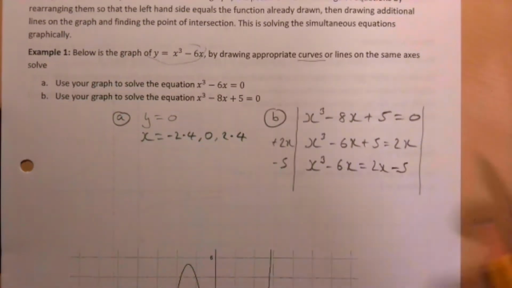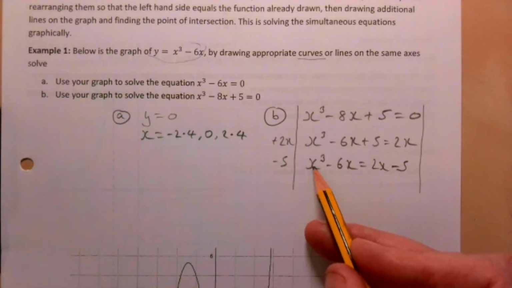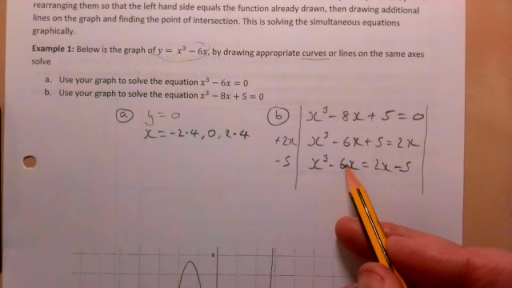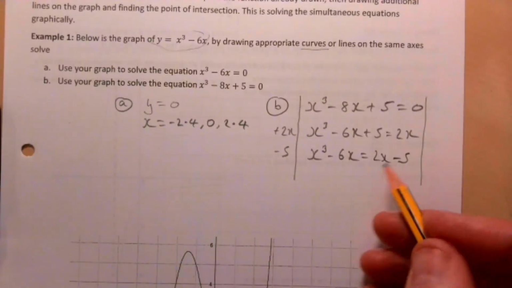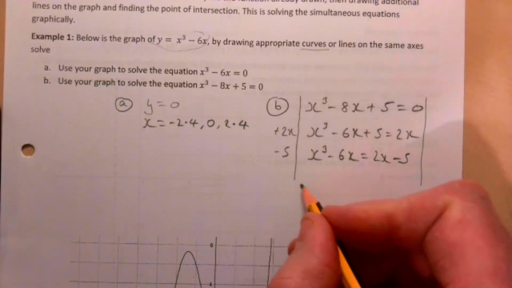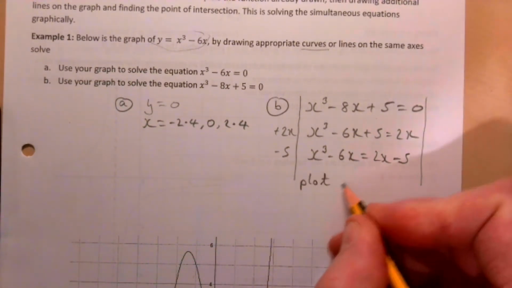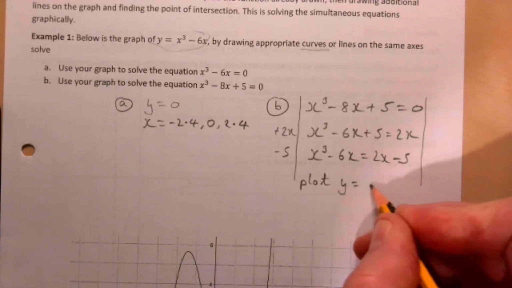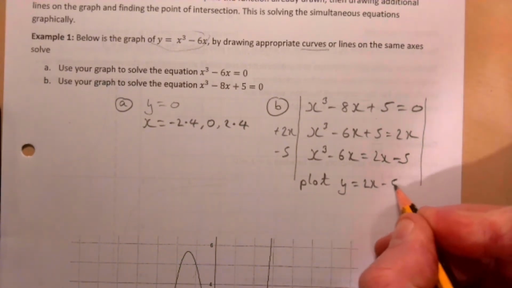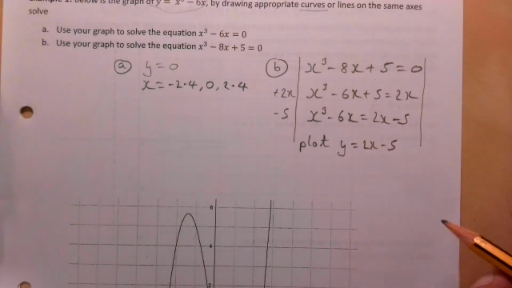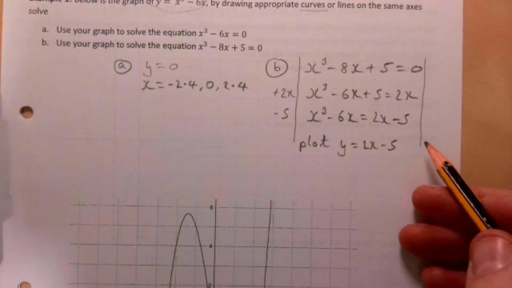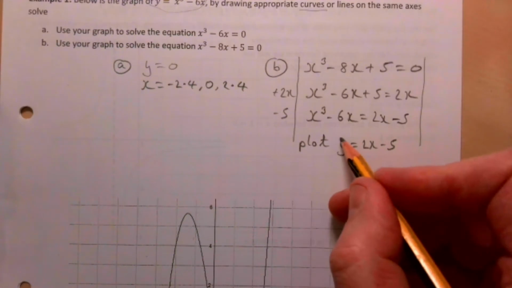Here's what we've worked out. It's really hard to get your head around, but we have the graph of x cubed minus 6x, or y equals x cubed minus 6x. That's it here. We're given it in the question. We need to plot the straight line y equals 2x minus 5. And if we plot that and work out where the two lines cross, that's going to give us our solutions. So let's go about plotting that.